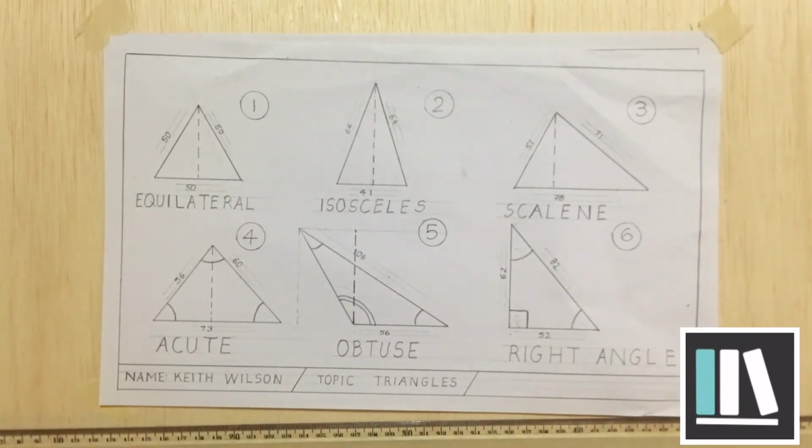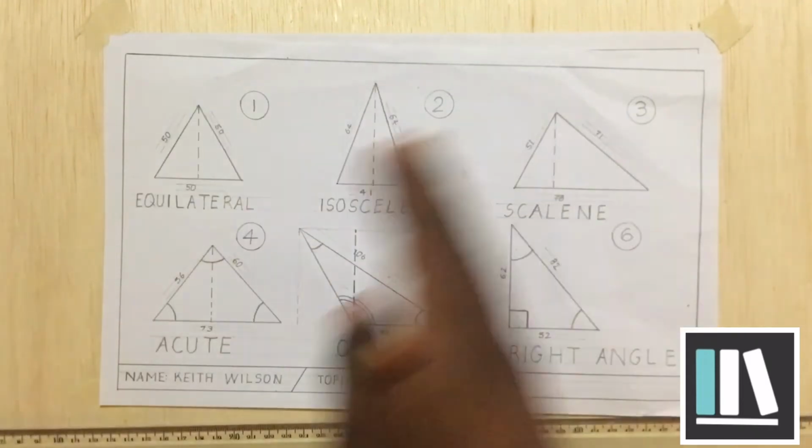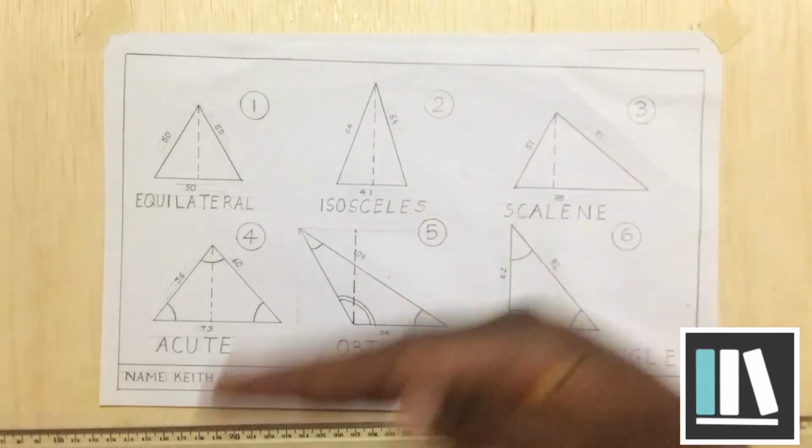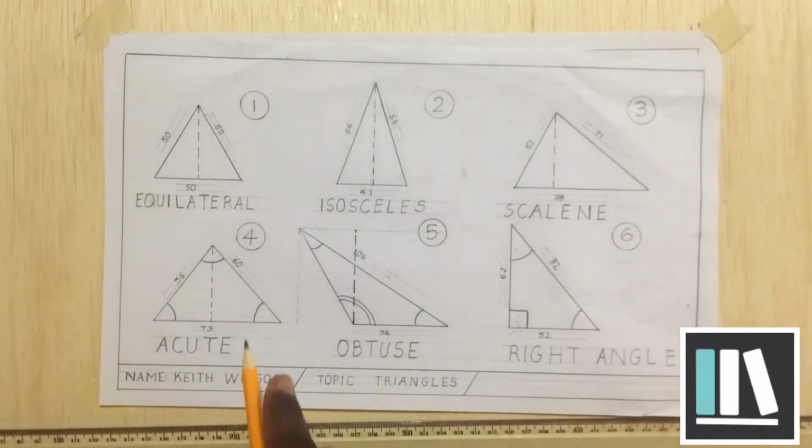Now let's move on to the types of triangles that are classified based on the angles that they contain. Now you will see some overlapping take place in between the different types. Let me explain. The first triangle that we are looking at here is the acute triangle. This is so because all the angles in the triangle are acute angles.